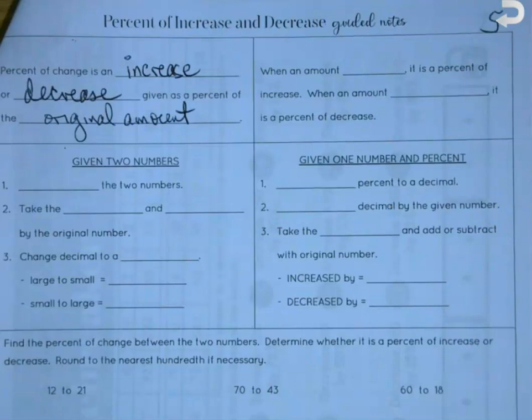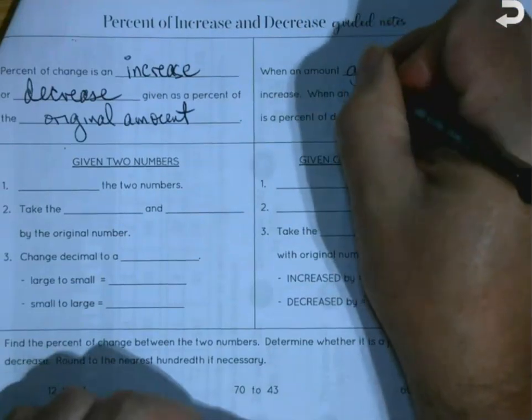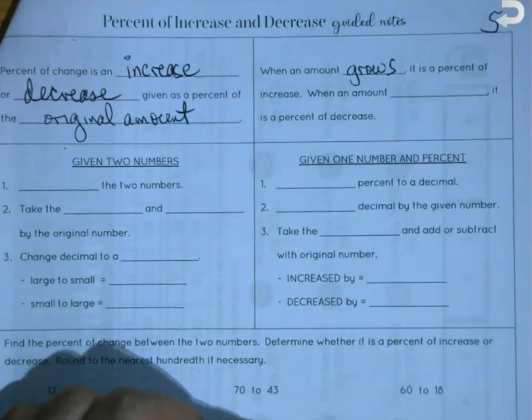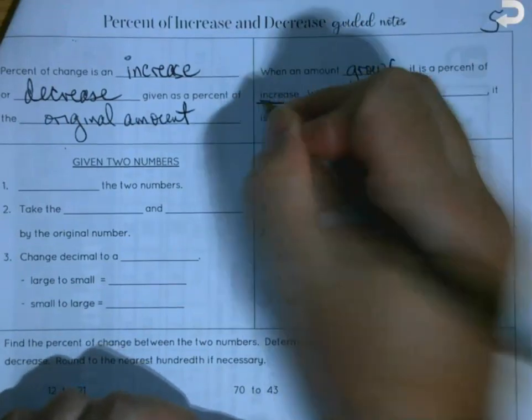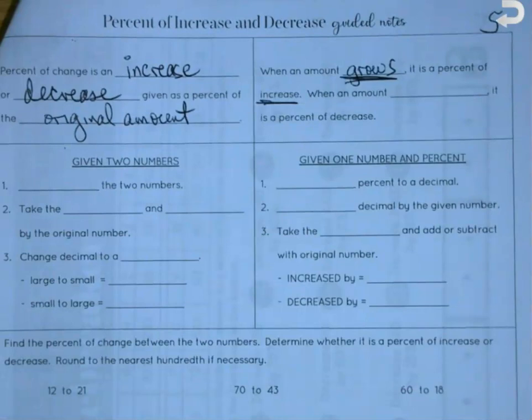So before we get into the mathematics, there's one more thing I want to make sure we get straight. Then we can actually start saying, okay, how do I do this? So when an amount grows, when it gets bigger, it's a percent of increase, which makes sense. My bank account grew by this percentage.